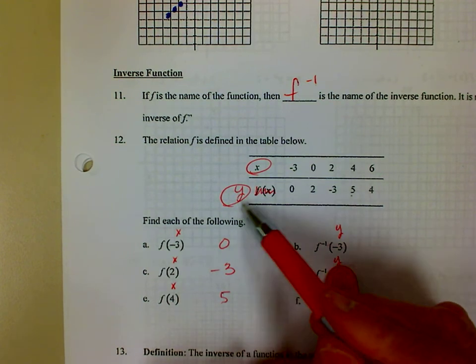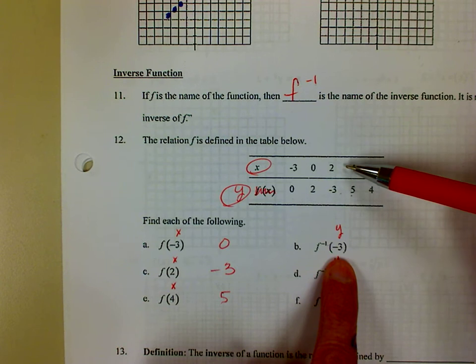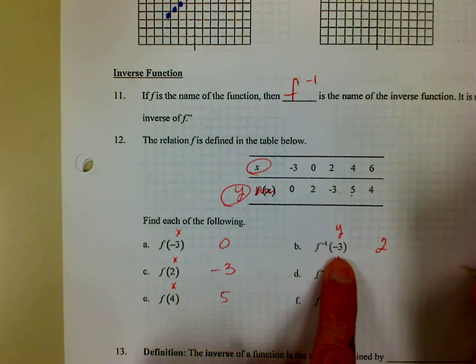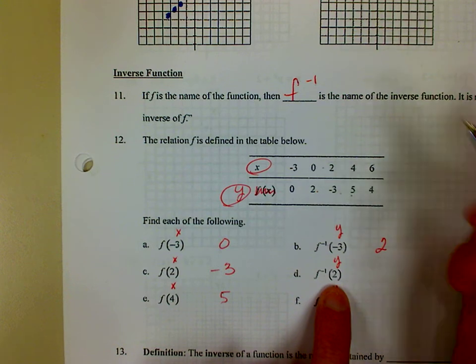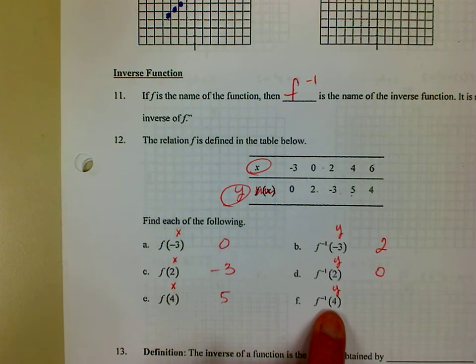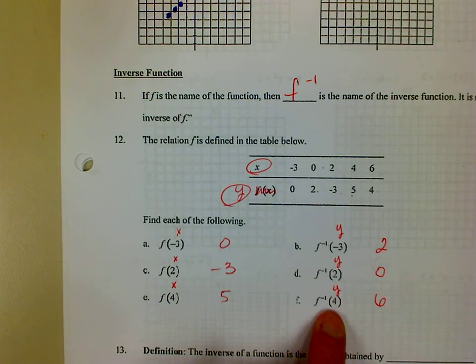So now I'm going to look in the second row. So here's -3, that's a y value. The x value is 2. Y value is 2, x value is 0. Y value is 4, x value is 6.